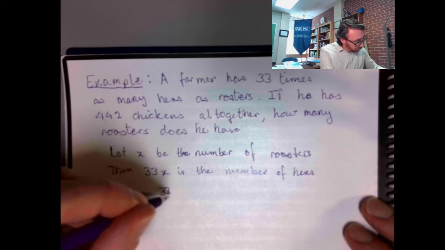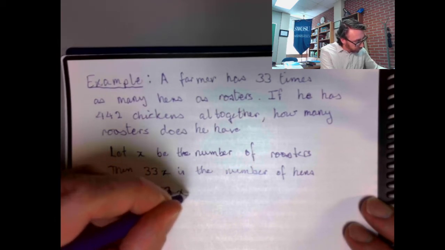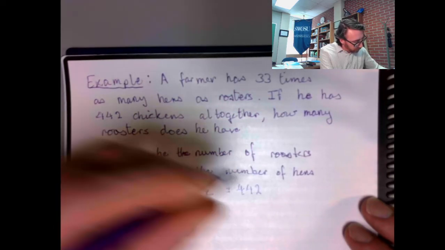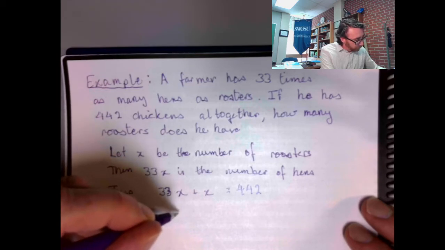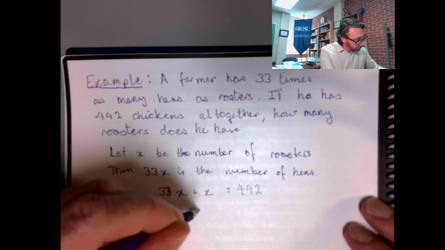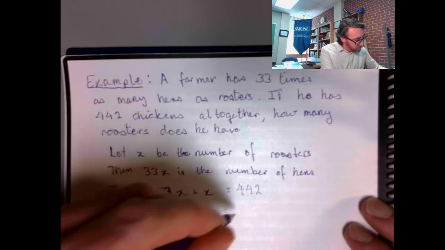Thus, if I count my hens and my roosters together, I should get 442. Well, if I have 33X plus an additional X, that would be 34 X.